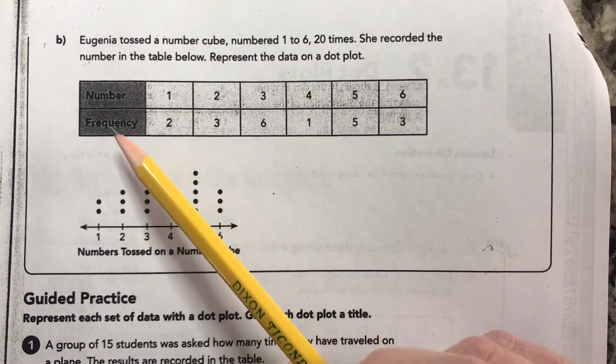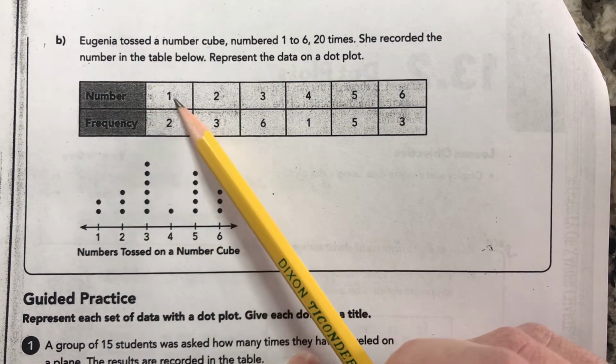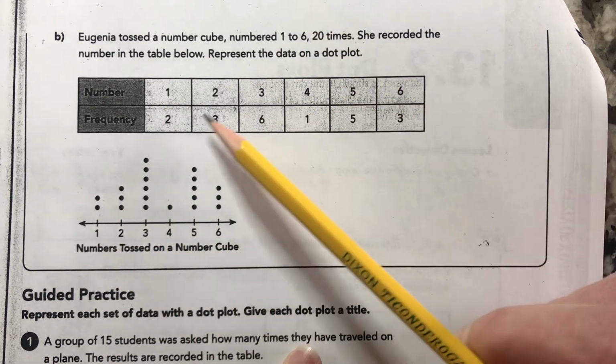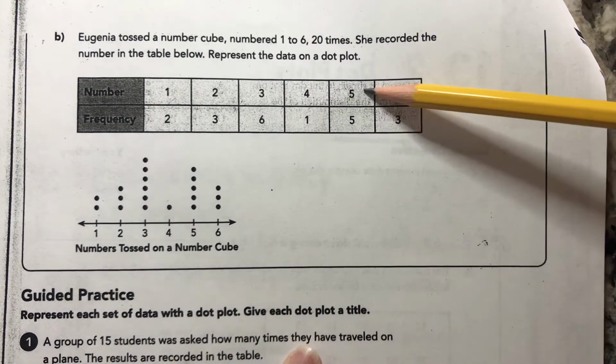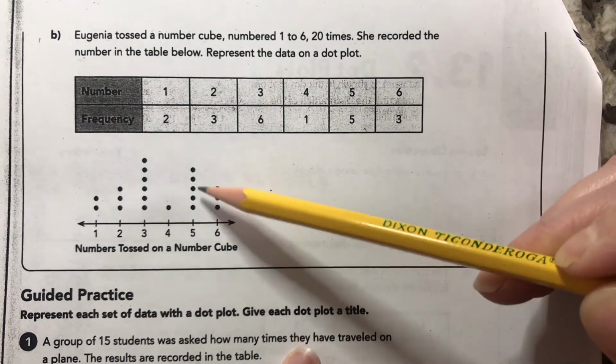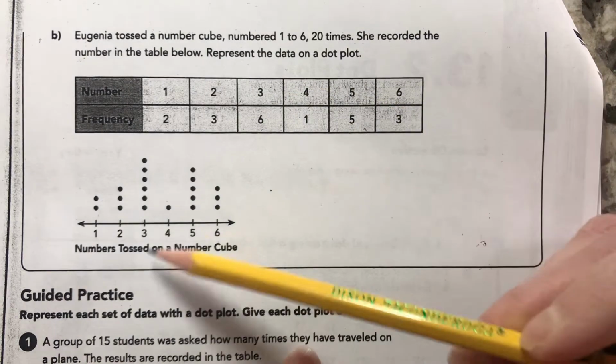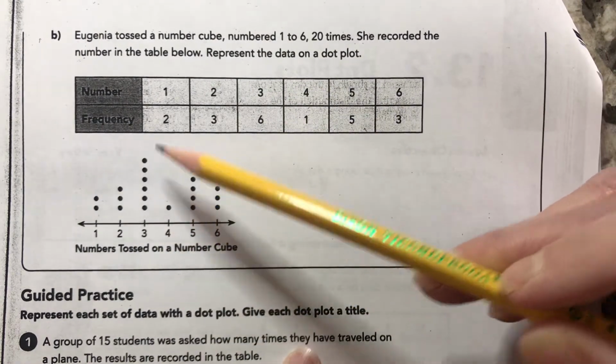Okay, so let's see here. How many times did she roll a 1? Twice. So there are 2 dots. How many times did she roll a 5? 5 times. So there are 5 dots. How many times did she roll a 3? 6 times. So there are 6 dots.